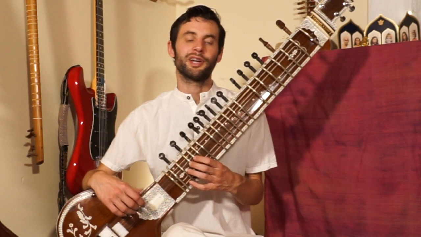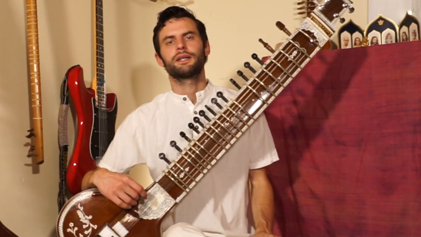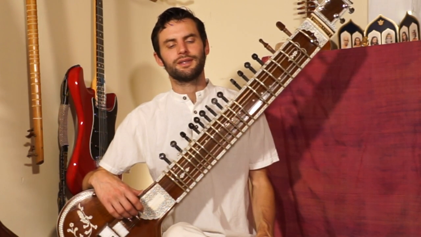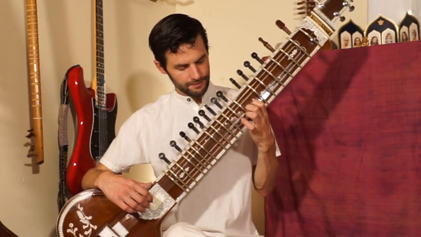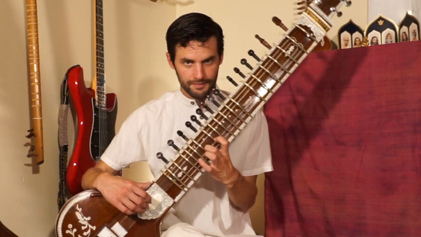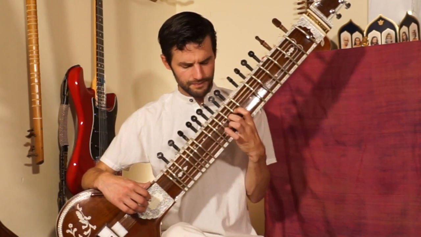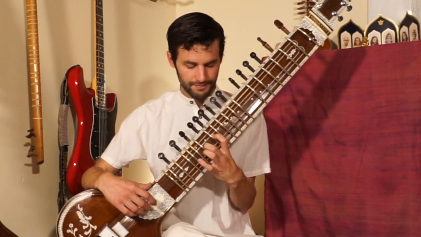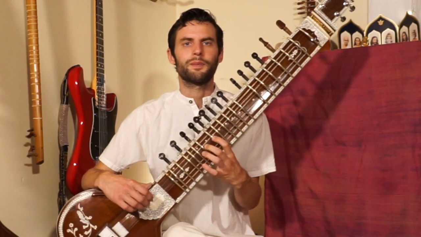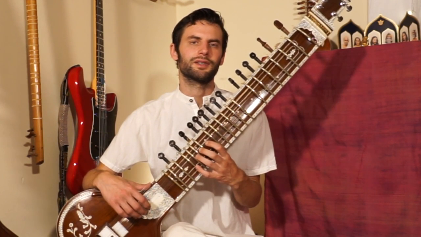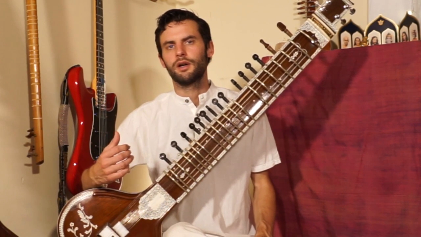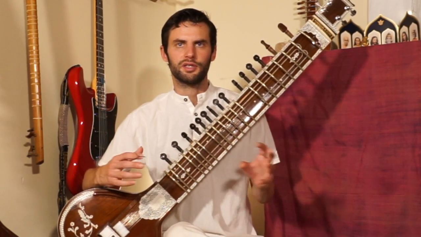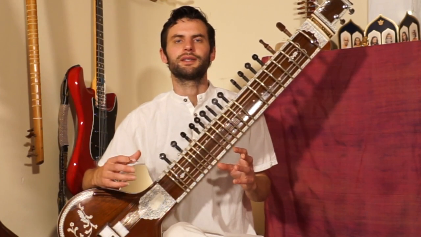So this will be a great practice for your meend and for the rag. And you'll notice how there is such a symmetry with these phrases. There's a balance there that I think you'll be able to see and hear, and this is one of the reasons why Yaman is one of the first rags we learn deeply: there's such a balanced structure to it, and it has a lot of possibilities, but it also has a lot of symmetry.